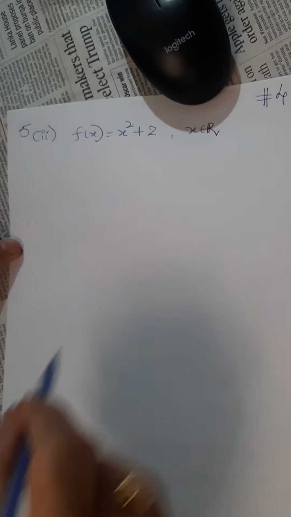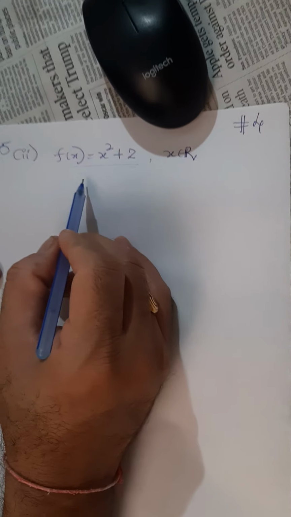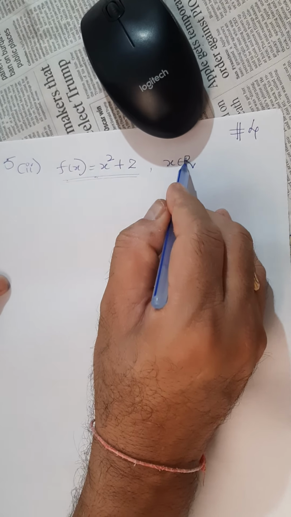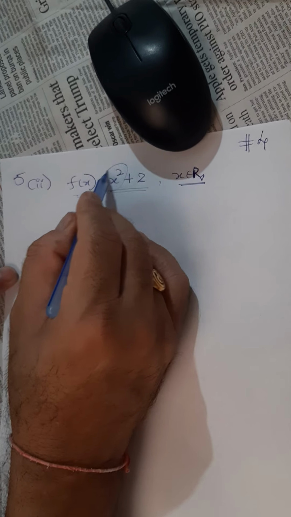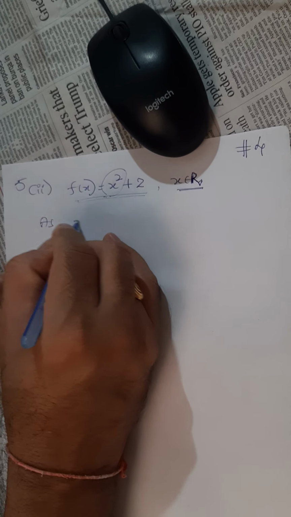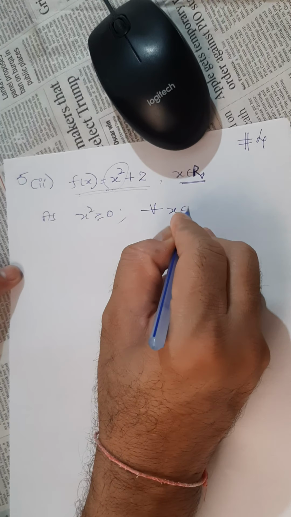Now next question is f(x) = x² + 2. This is a quadratic function, you know. We want just the range. What's the domain? All real numbers. Your domain is all real numbers. Now go back to this. You know, the square of any number is always greater than or equal to 0 for every x belongs to R.